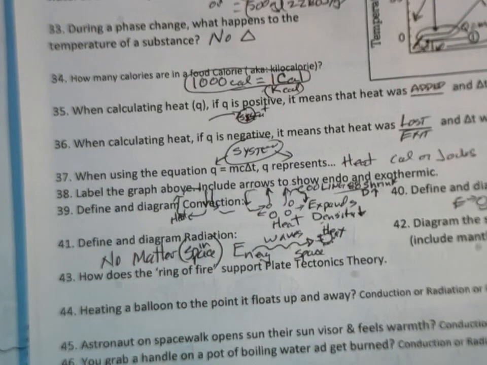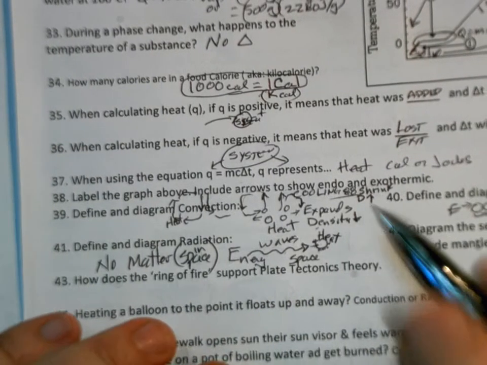So let's see. How does the ring of fire support plate tectonics?